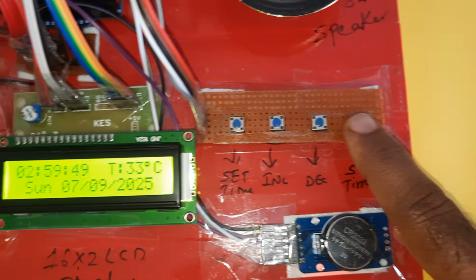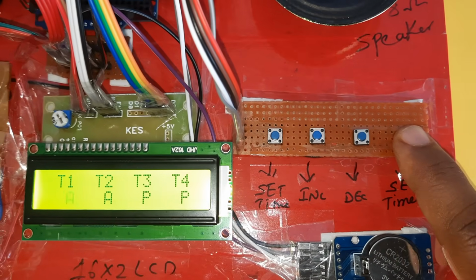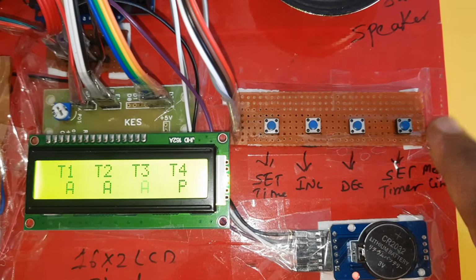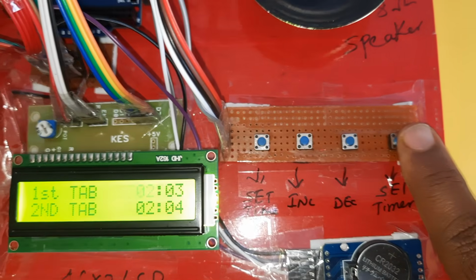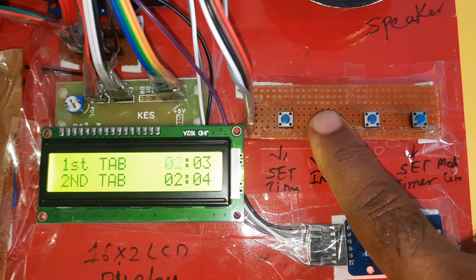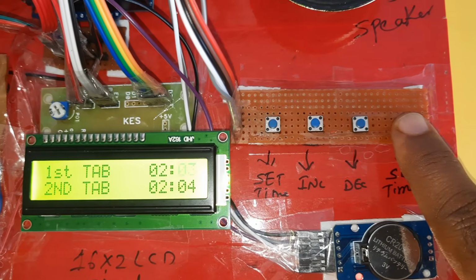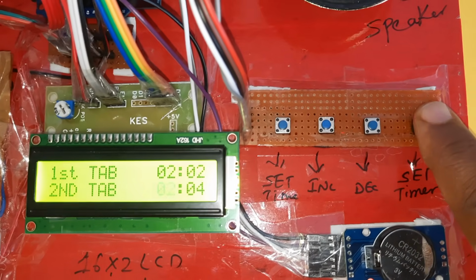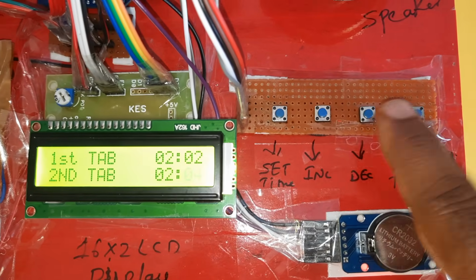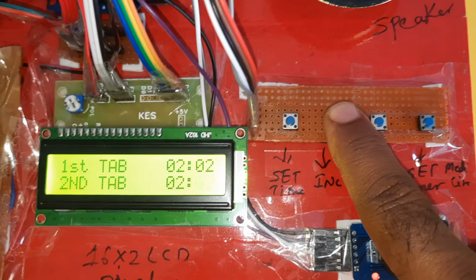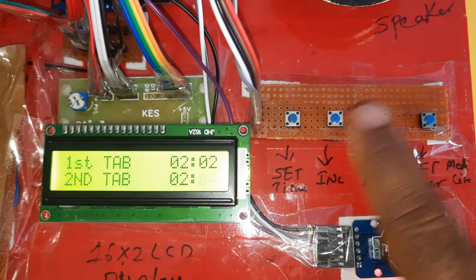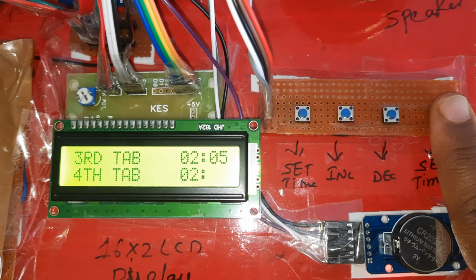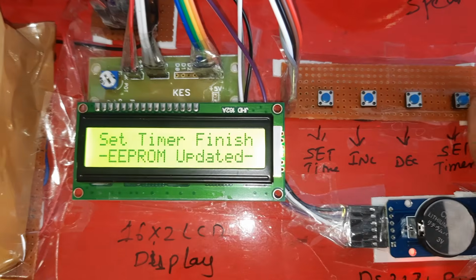Now I am going to set the tablet timing interval. Afternoon set. Time 2 o'clock, 2 o'clock second minute. Then 2 o'clock, I will go for the 4th minute. 2 o'clock 5th minute. 2 o'clock 6th minute. Timer is set successfully.